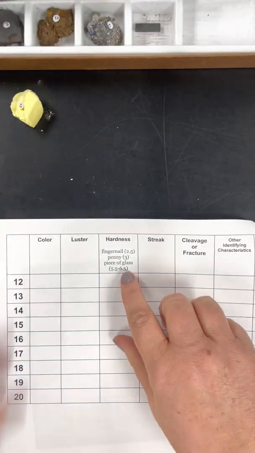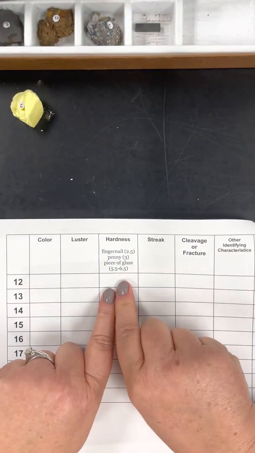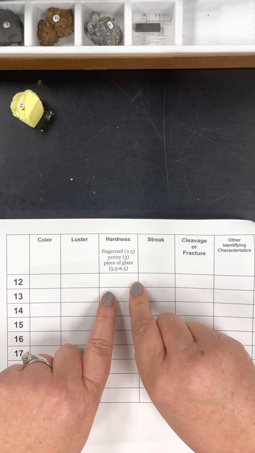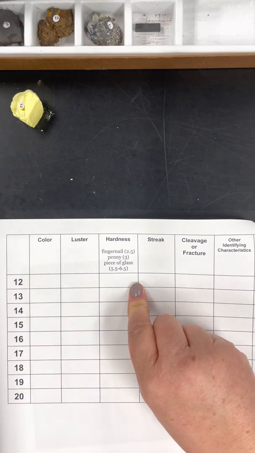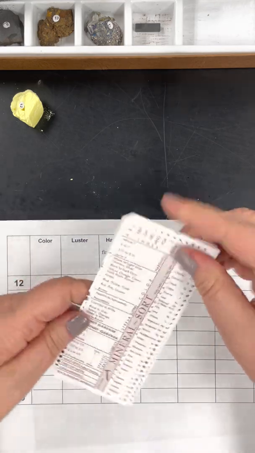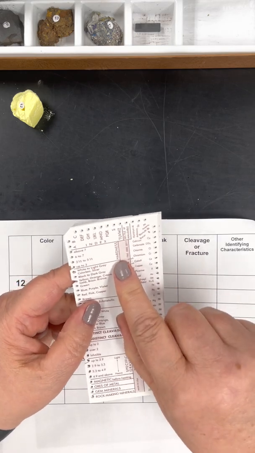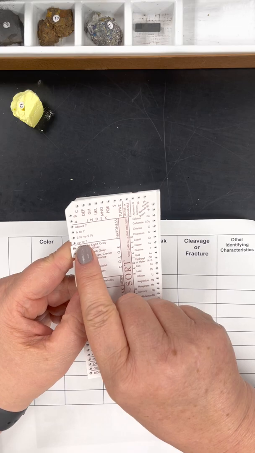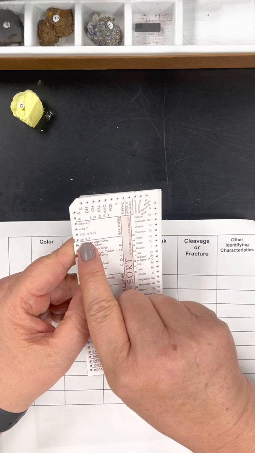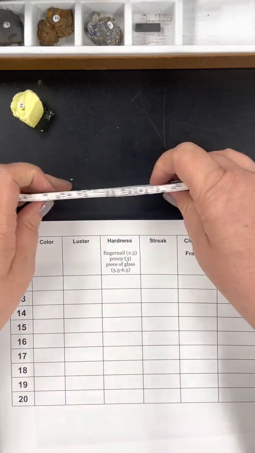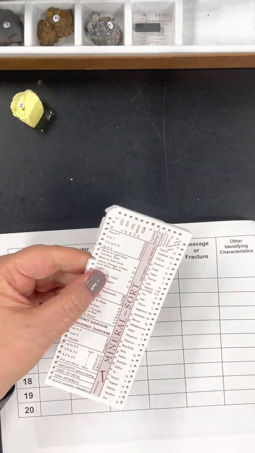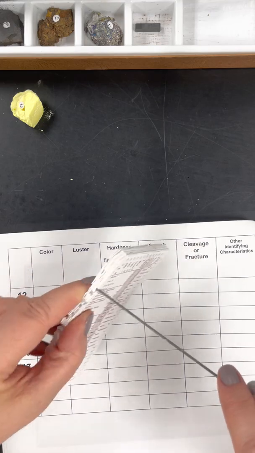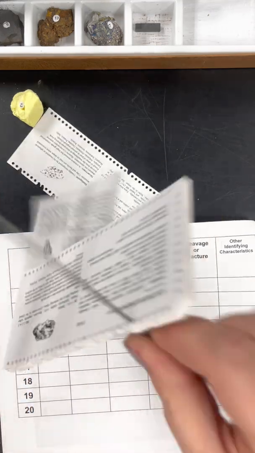Okay, so then for your hardness, for number 12, I want you to write down 2.5 or less. So then we're going to come here to the cards. I'm going to go to hardness, and I've got right here where it says up to 3. Well, I know it's not more than 3. It's a 2.5 or less. So I'm going to use my tool. I'm going to put my tool right in that hole where it says up to 3, and I'm going to let these cards fall.